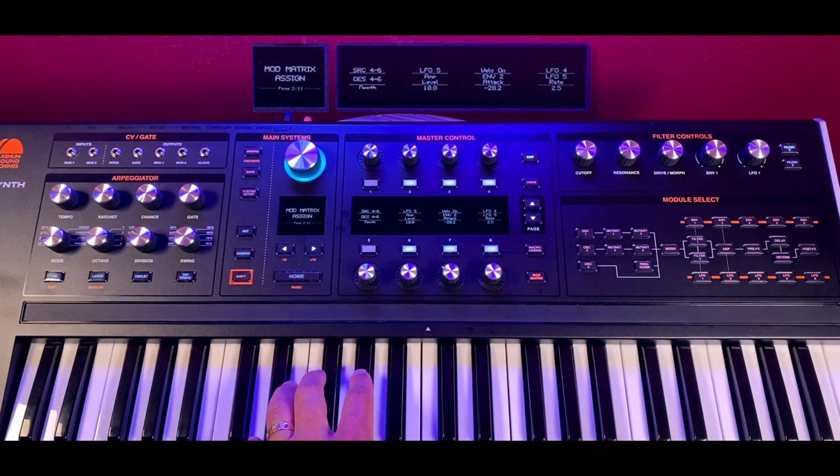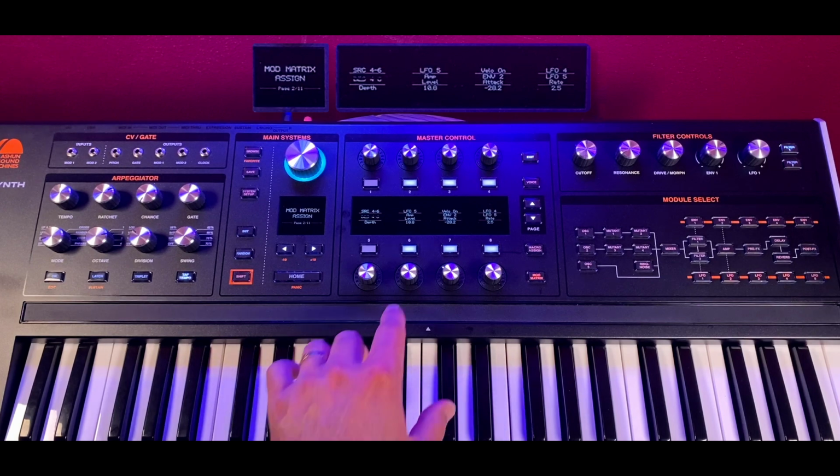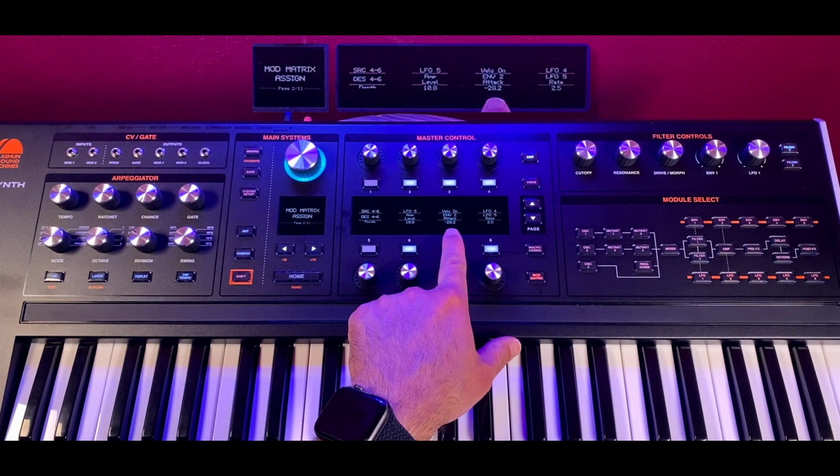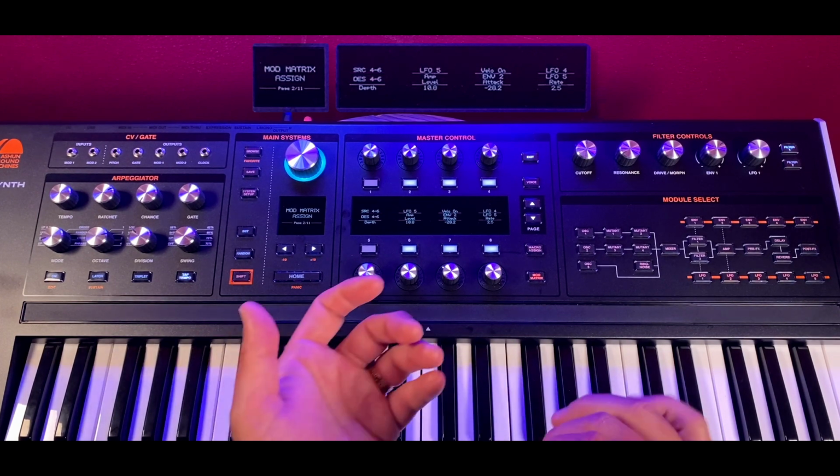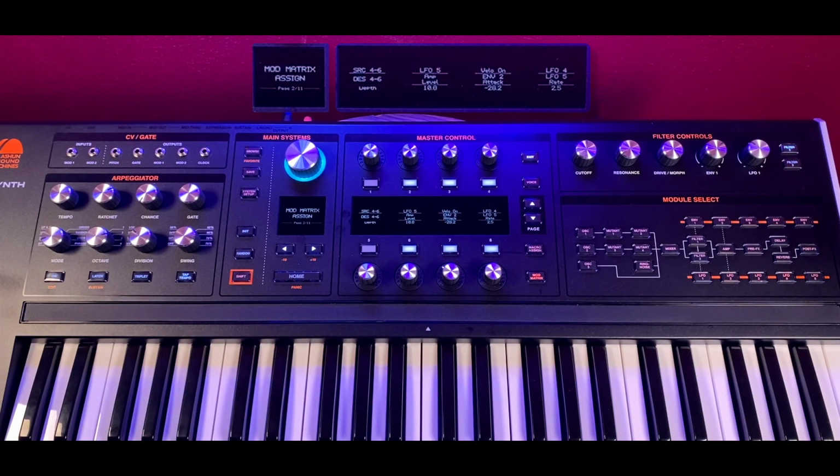So the faster you play on the keys, the faster your attack will be, because this is impacting the attack with a value of -28 here. So the faster I play, the faster my attack will be, pretty much like you would do if you strike the bow very rapidly onto the violin strings, right?